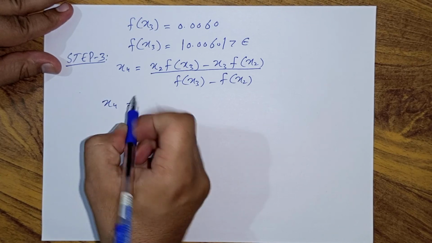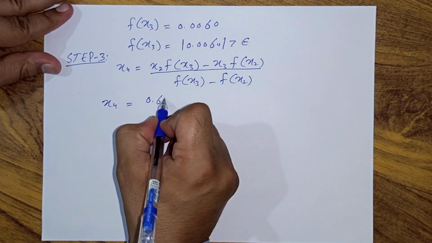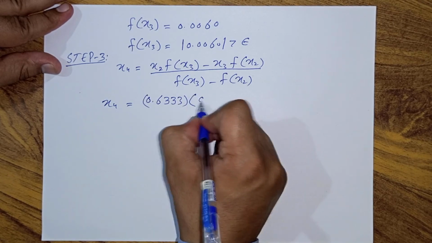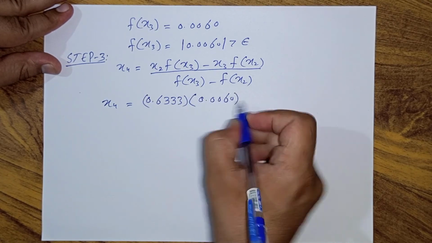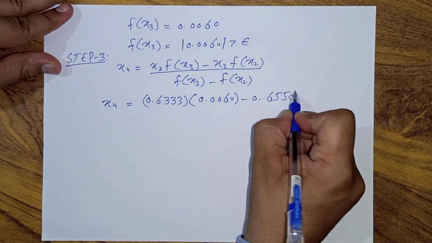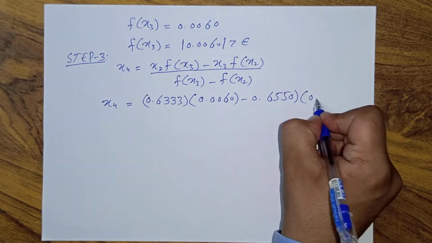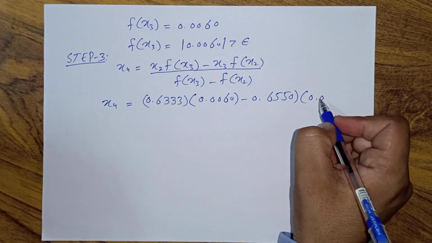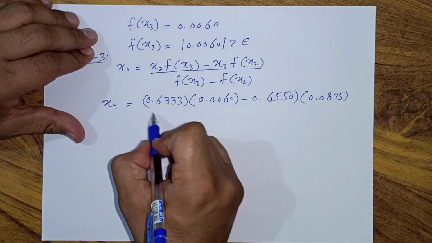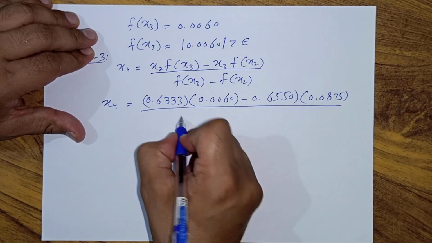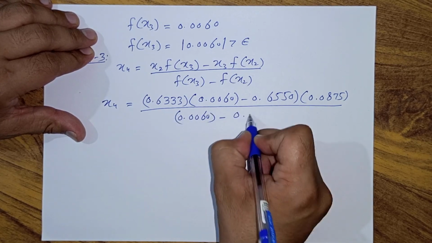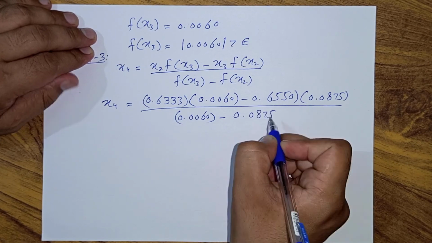Now x4 equals 0.6333 into 0.0060 minus 0.6550 into 0.0875, divided by 0.0060 minus 0.0875.